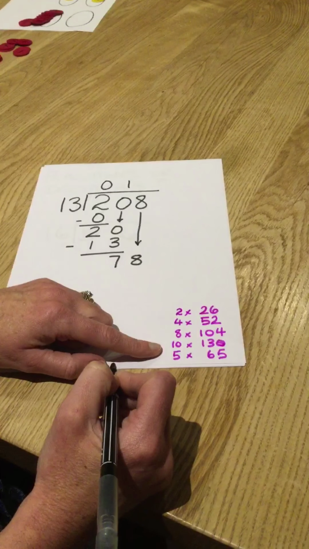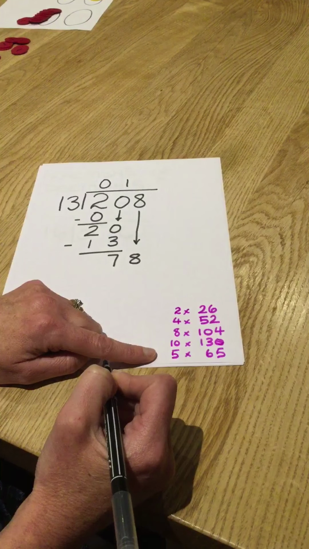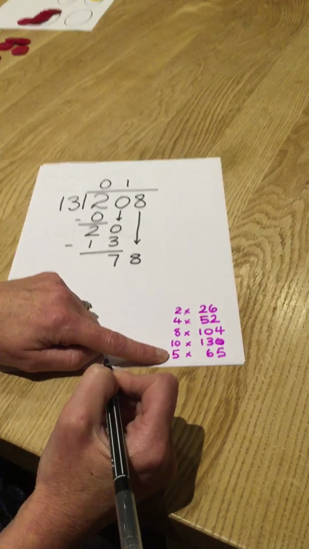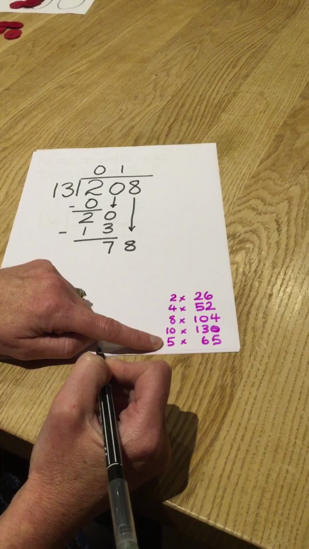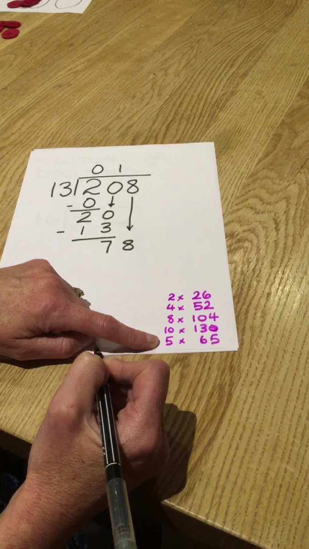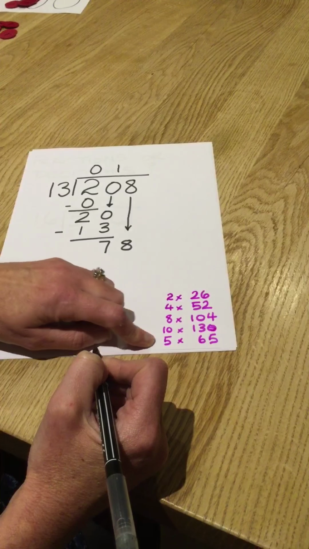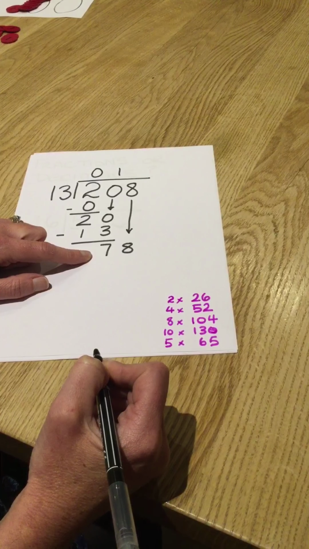Well, I can look on my little multiplication that I did very quickly at the beginning, and I can see that the closest value is 5 times 13, which is 65. One more 13 onto the 65 gives me 78.